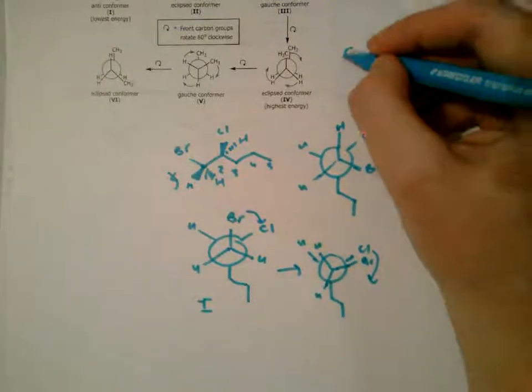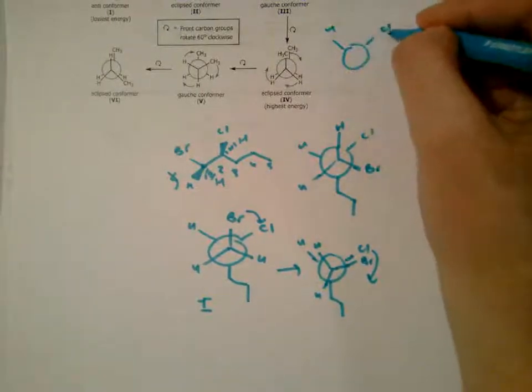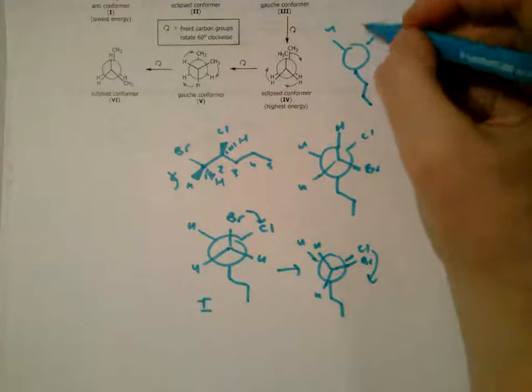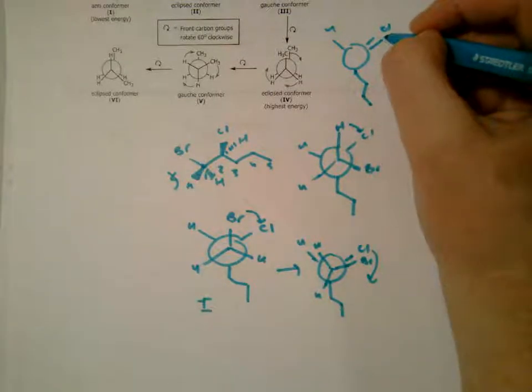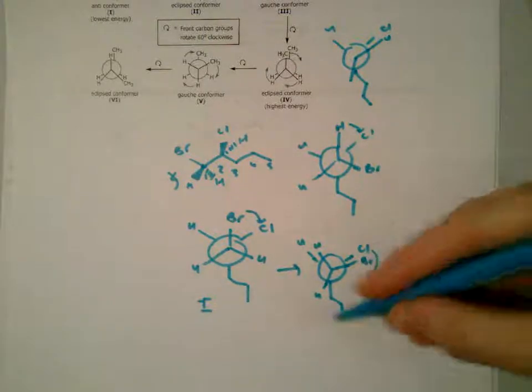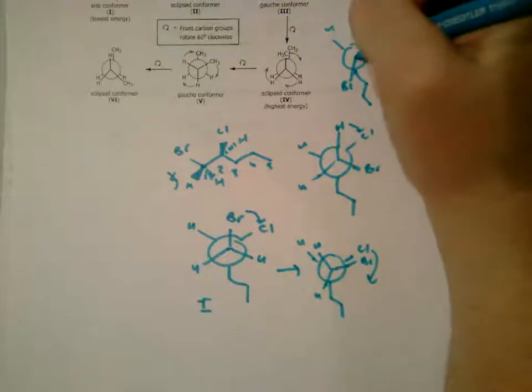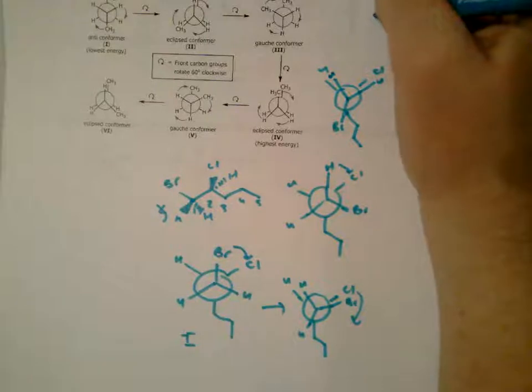And then we'll actually get another staggered conformation here where we're rotating the H to be on top of this chlorine. And it looks like then the bromine will go down here and the other H will be on top of this hydrogen. And then we'll rotate it again.